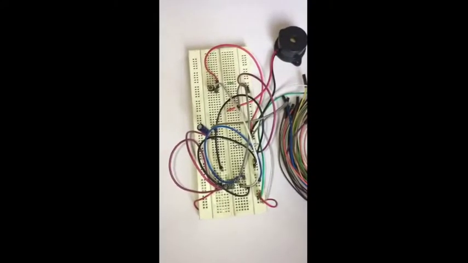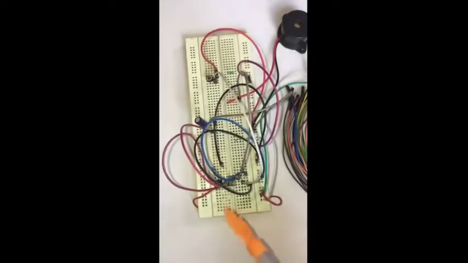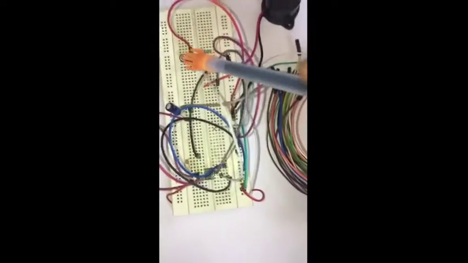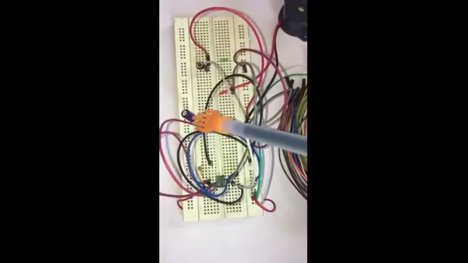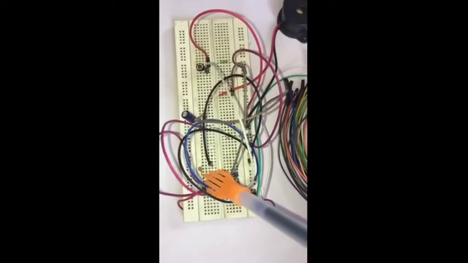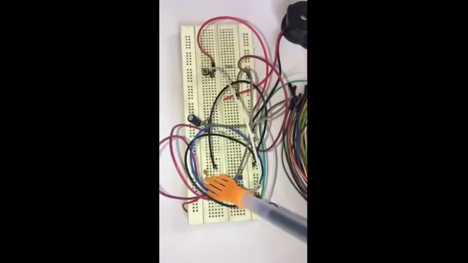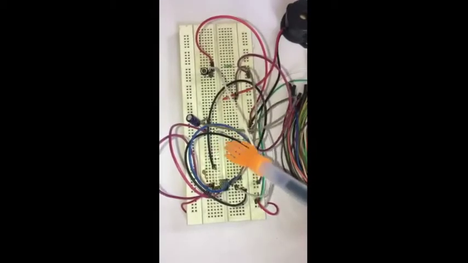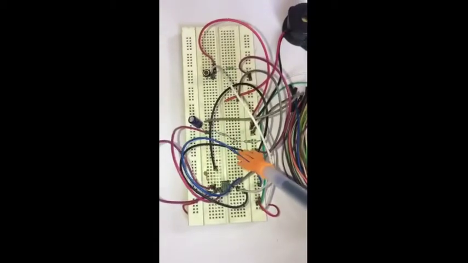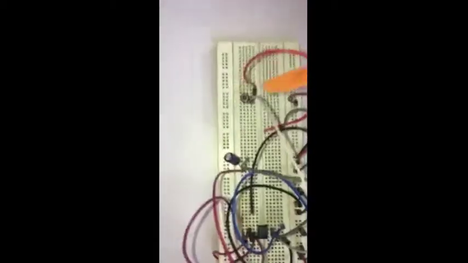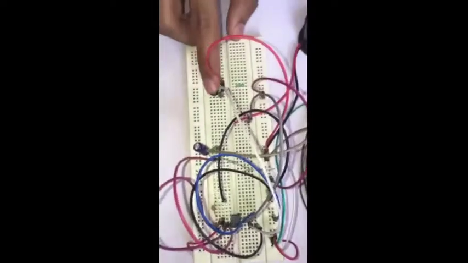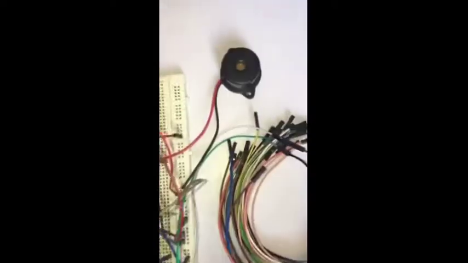The circuit connections are made as shown in the previous slides. This is the 555 timer, this is the push-to-on switch, this is the 47 microfarad capacitor, and the capacitor here is basically used for stability purposes. Here as you can see we have added 200k resistances in series. So now when I switch on the push-to-on switch, you will get the buzzer sound for 10 seconds.